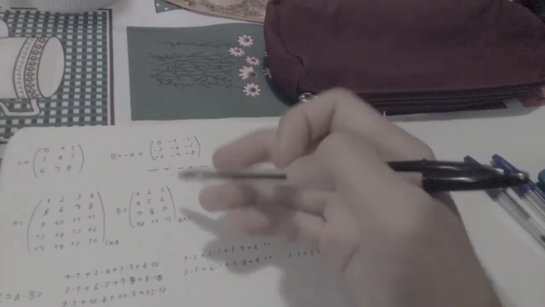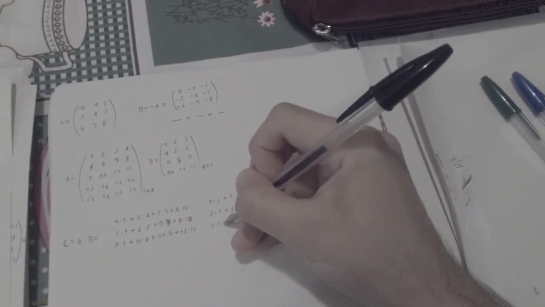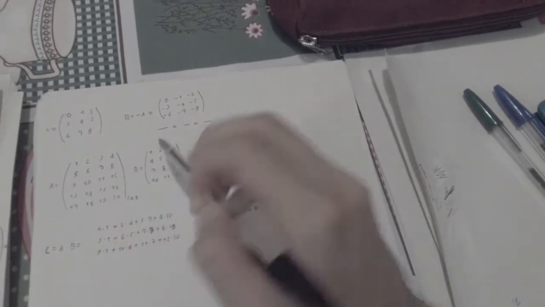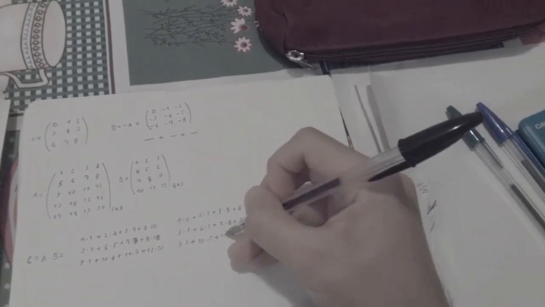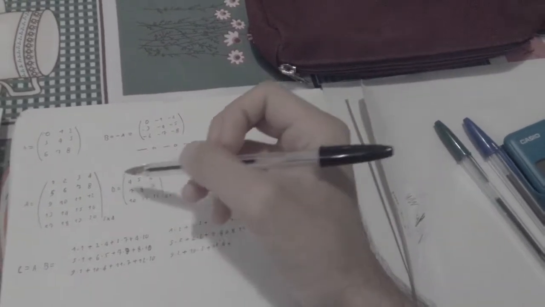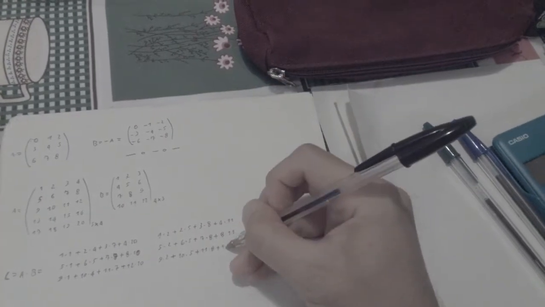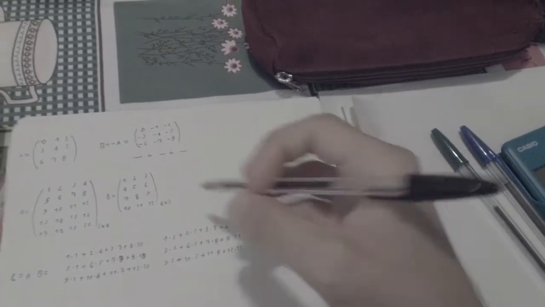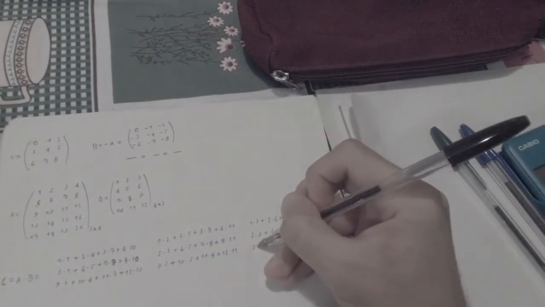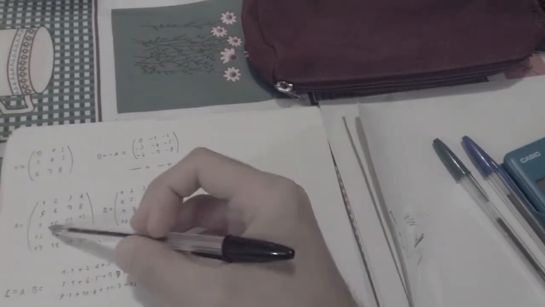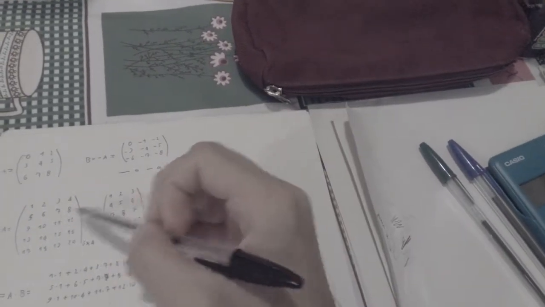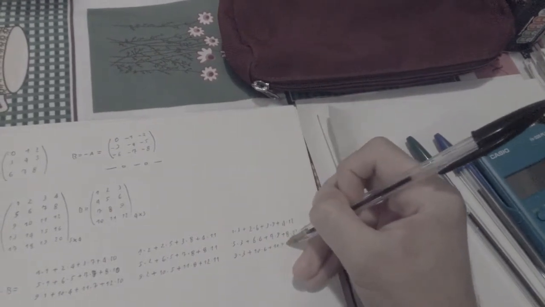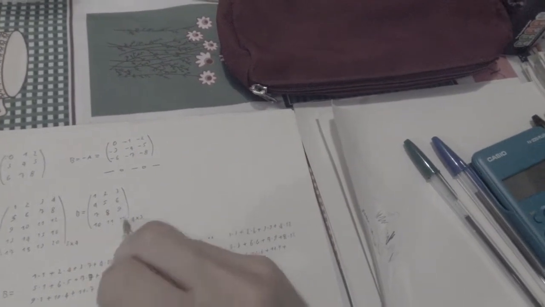And then we have 9 times 2 plus 10 times 5 plus 11 times 8 plus 12 times 11. Then we have 9 times 3 plus 10 times 6, 11 times 9, 12 times 12.